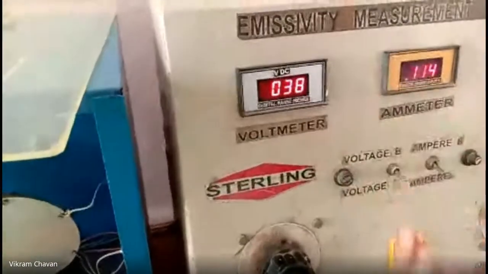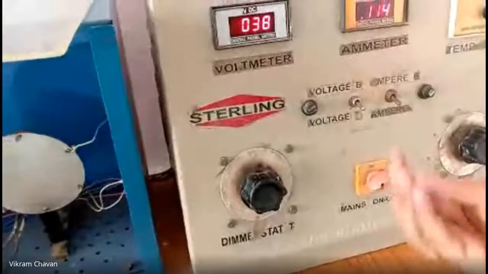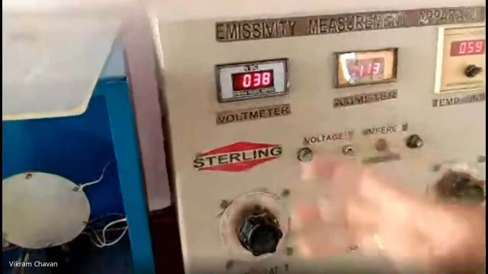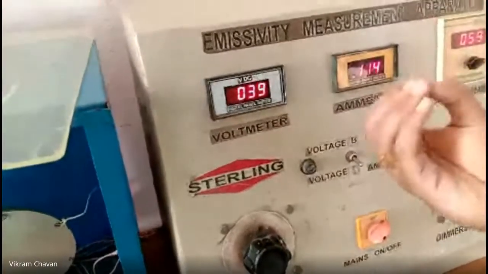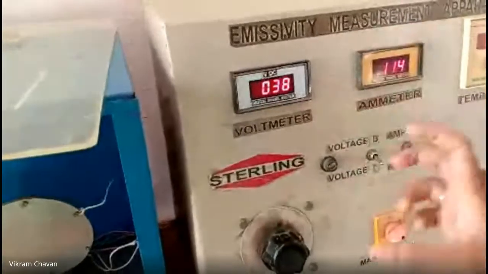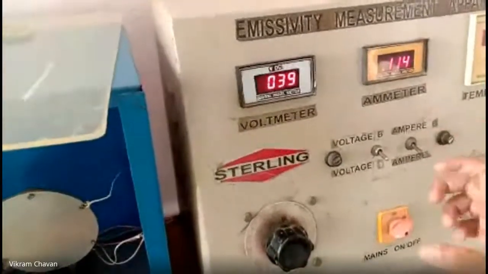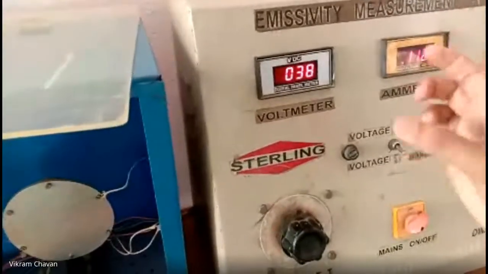And the gray plate is also generating heat. So because of these two combined, the temperature of the gray body will increase. Because of that you have to use the trial and error method to achieve the equilibrium between two plates.